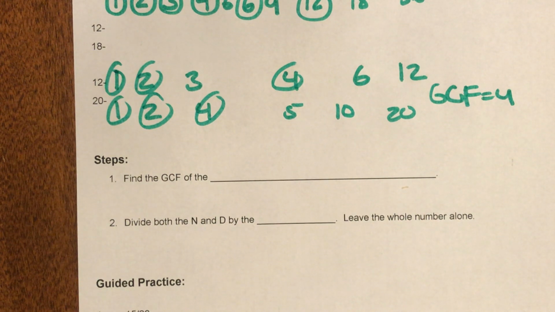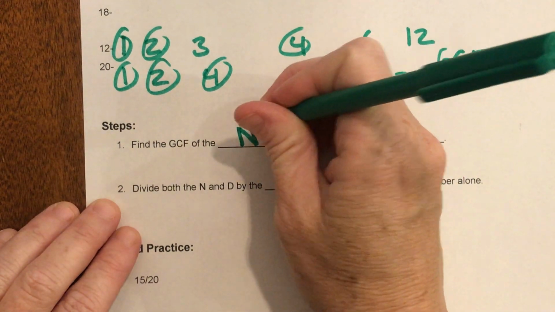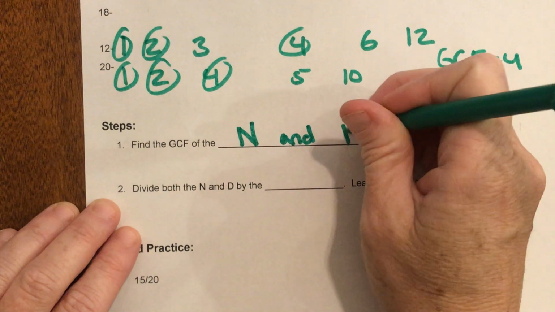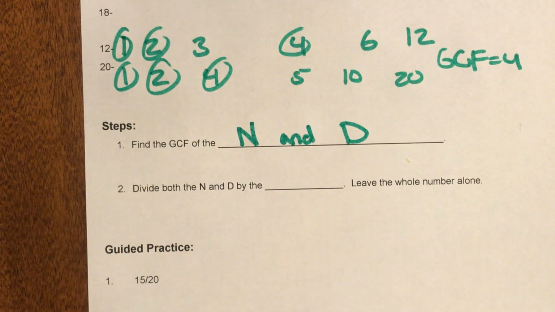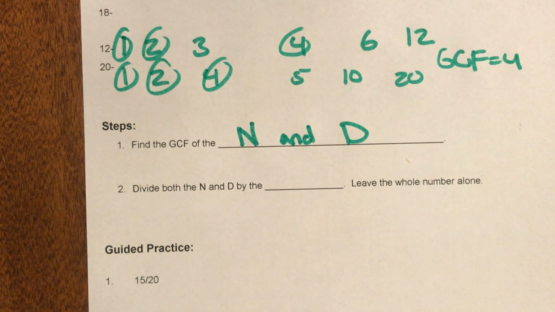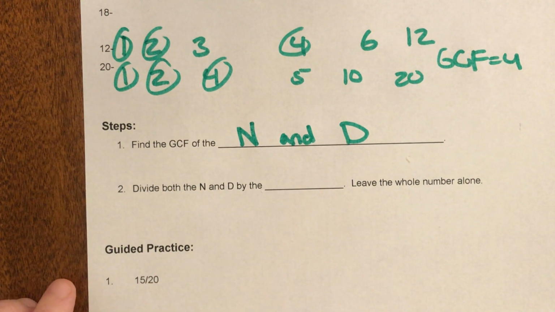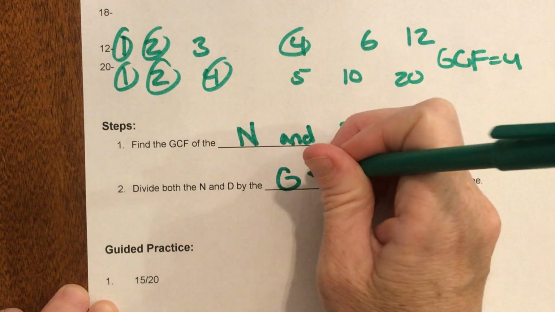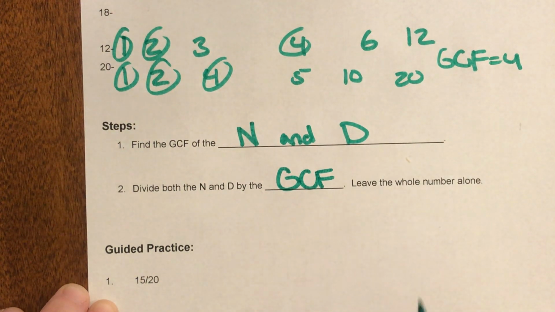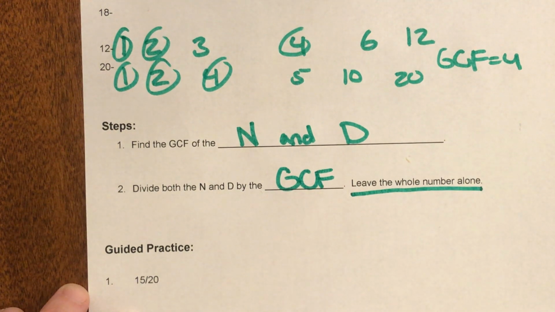Okay, our steps today is, what you're going to do is you're going to find the GCF of the numerator and denominator. We're going to be writing numerator and denominator a lot this unit, so I'm going to use these capital letters to remind us. So I'm going to find the GCF of the numerator and denominator, and then I'm going to divide both the numerator and the denominator by the GCF. And if there happens to be a whole number, I'm going to leave it alone.